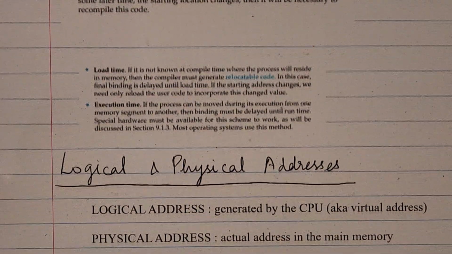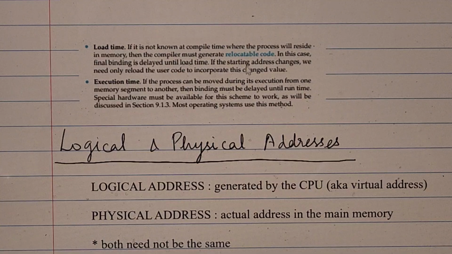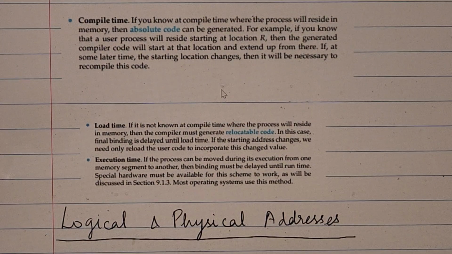Now if your OS is not sure, so let's say the OS has this doubt, so today if she is loading this program, it is going to be located at this R1 location. Next week if I'm loading the same program, it might take up another location on the main memory.